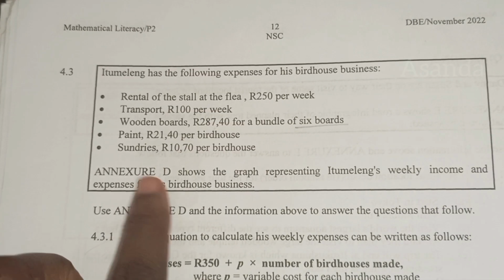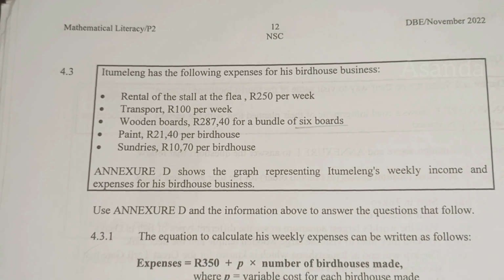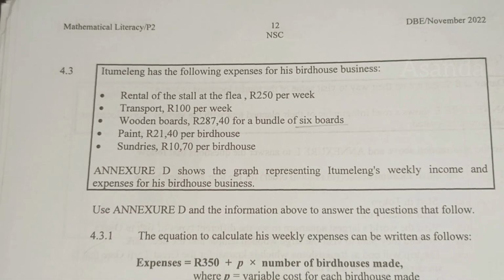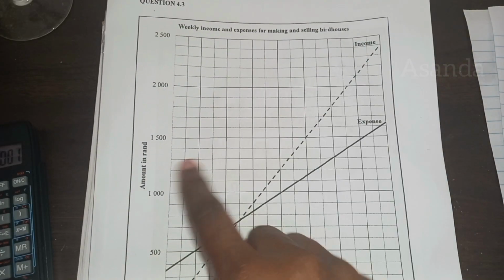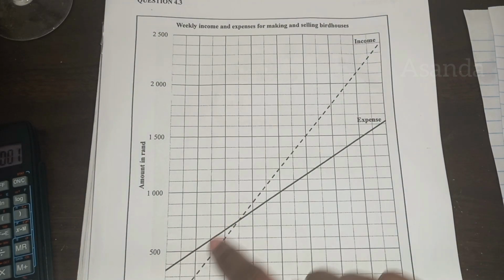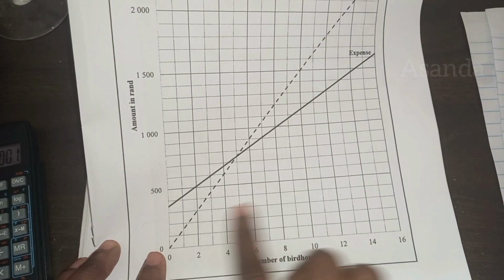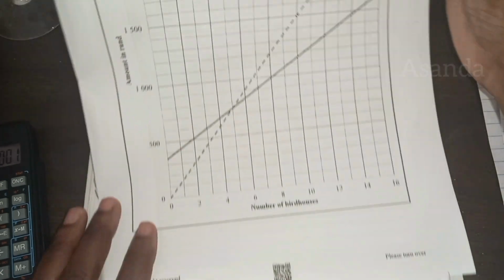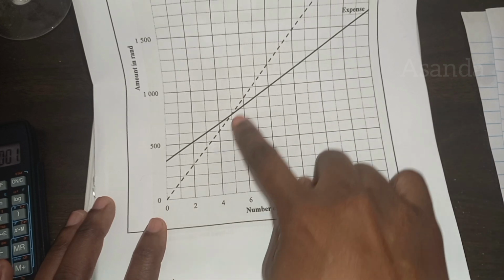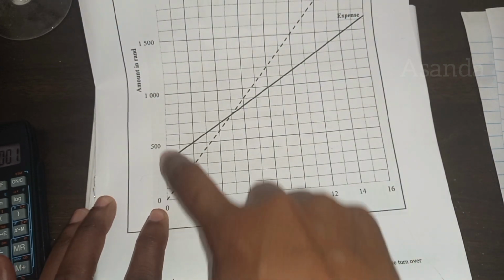So Annexure D on the graph represents Itumeleng's weekly income and expenses for the birdhouse business. We have weekly income and expenses for making and selling the birdhouses, so amount in rand. The income is straight up and the expense is there. So we're going to look at where the graph starts, with the number of birdhouses there. So let's look at the income first. Income is the dotted one. Okay, so number of birdhouses, if there's 0, there's no money.